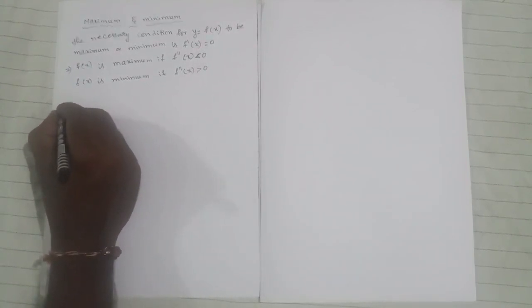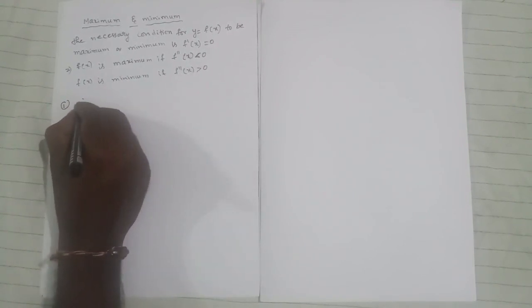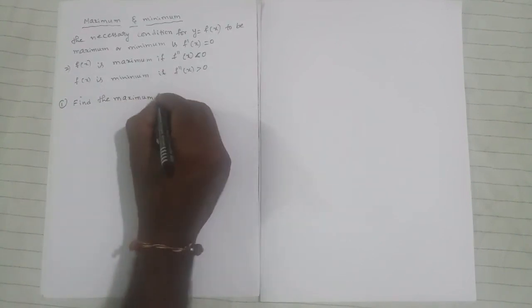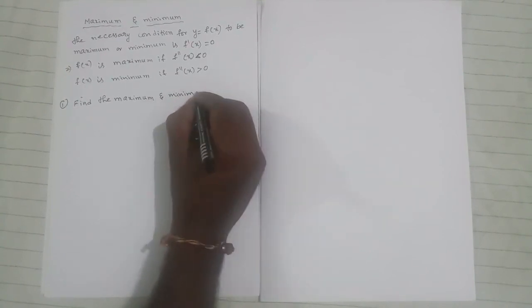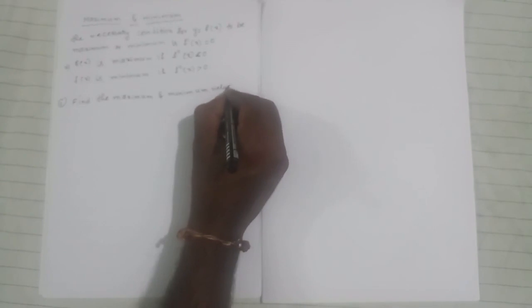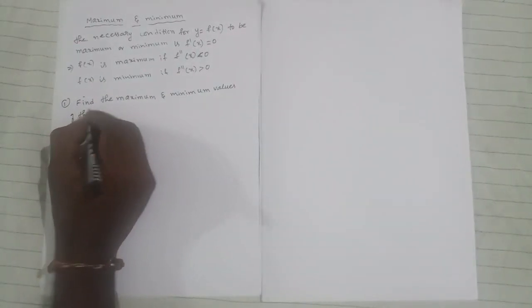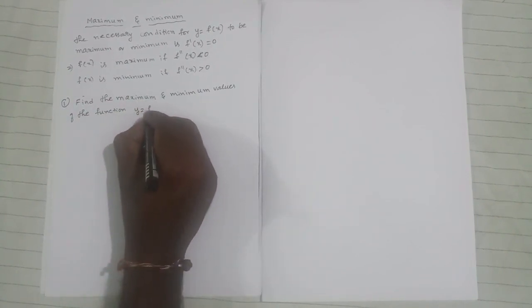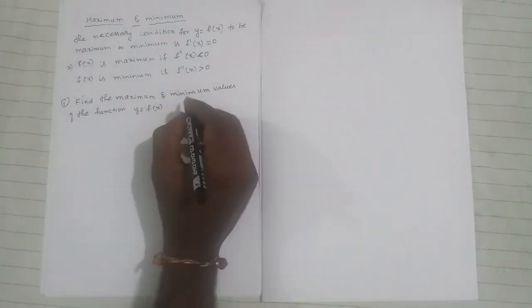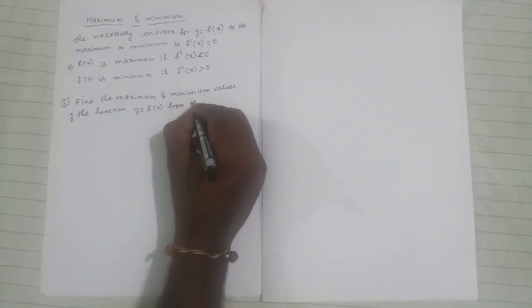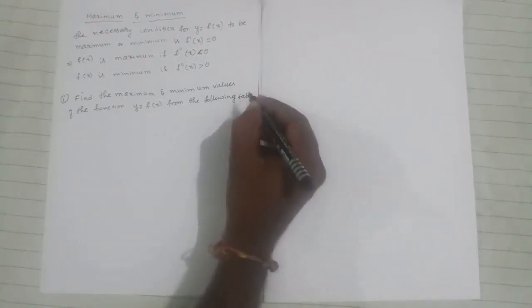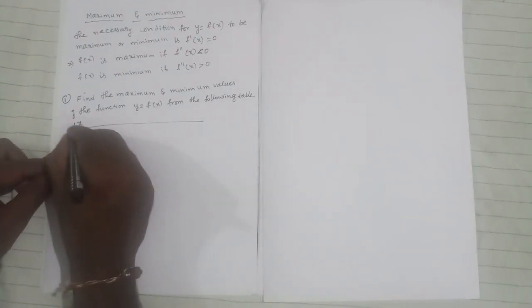So here problem, first one I'll do. Find the maximum and minimum values of the function y equals f of x from the following table. So here x values and here y values.